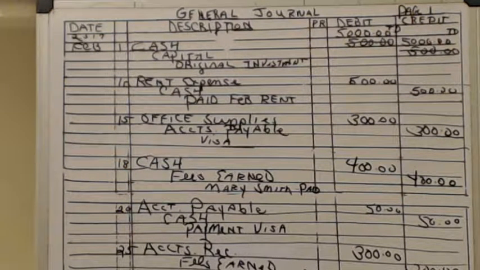And the last transaction is she's going to receive $100 from Susan Jones on the amount that she owes. So it's going to read, received cash for an amount owed by the customer, $100. So let's say on the 30th, she's receiving cash of $100.